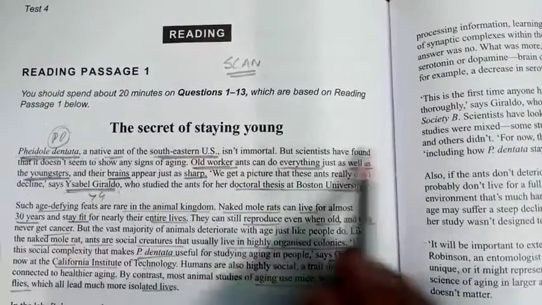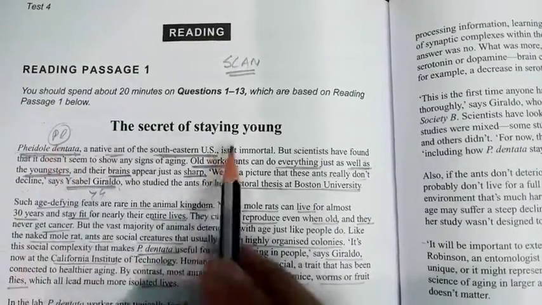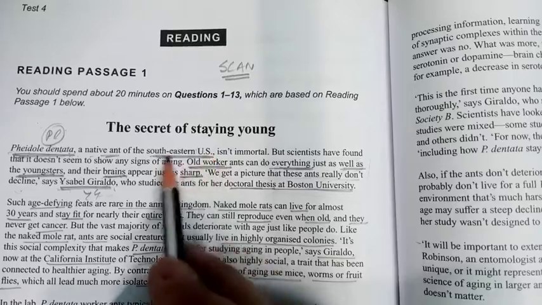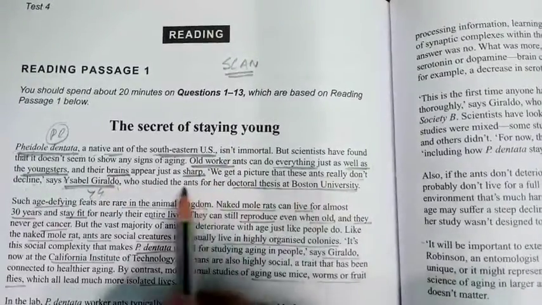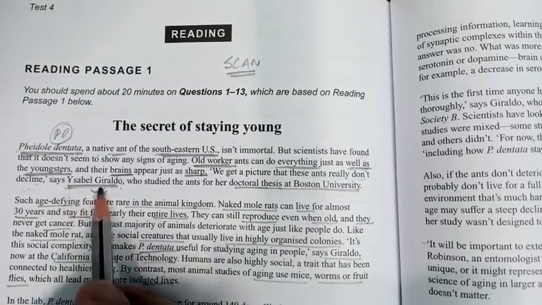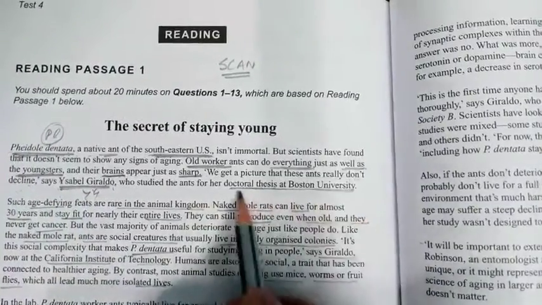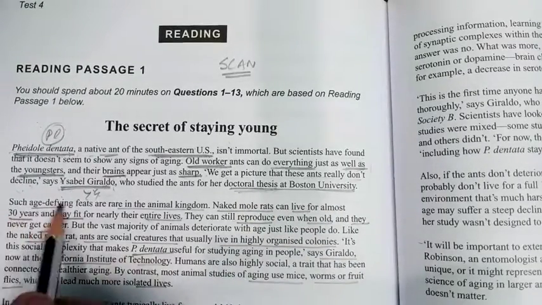So what I make out from this underlining of this paragraph is there is something, PD, that is in the southeastern US. There are some old workers who do the same thing. There was one scientist. Her name was YG, and she studied at Boston University for her PhD thesis. Okay, going next.